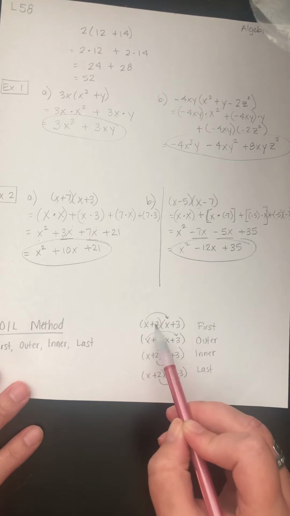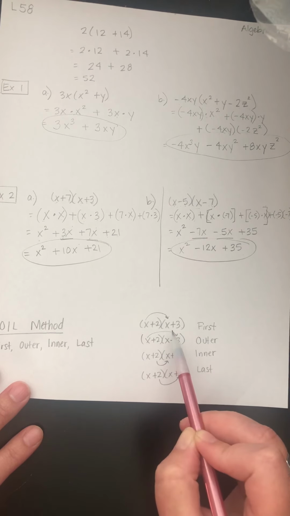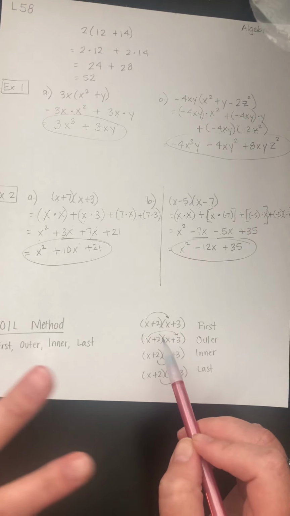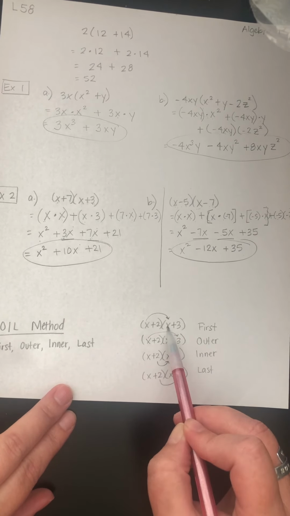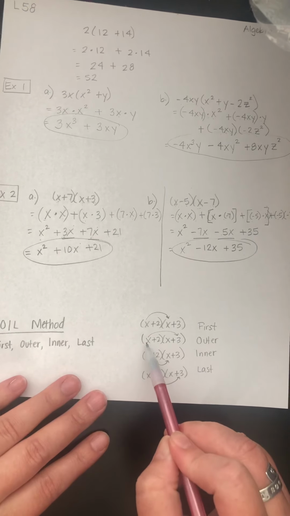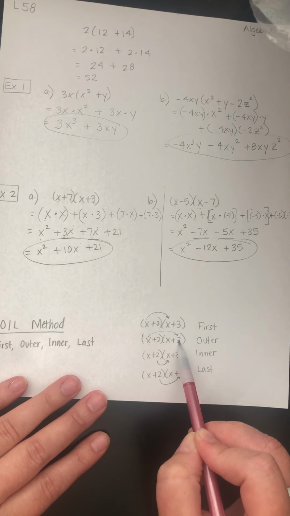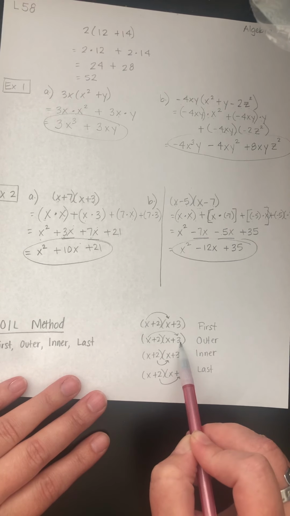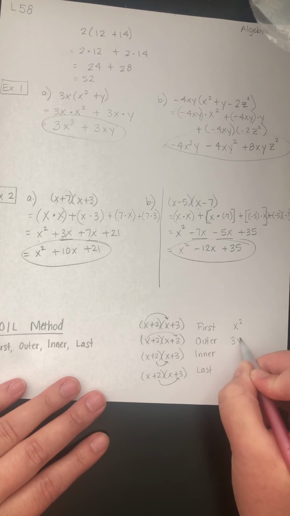So if we had x plus 2 as our first polynomial, x plus 3 as our second one, if we're multiplying them together, you multiply your first two terms in each polynomial. Our first term here is x, first term here is x. Then you do your two outside terms. The outside term here is x, and the outside term here is 3. X times 3, we'd get 3x. Okay, so first we have x squared, then we have 3x.